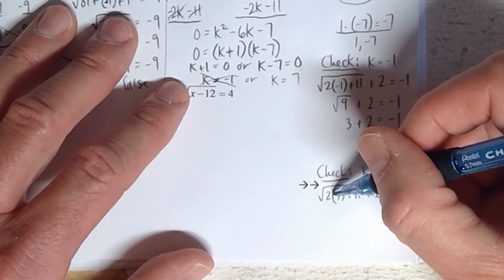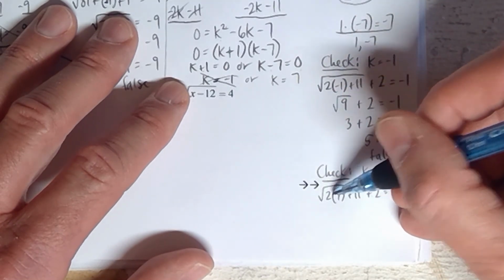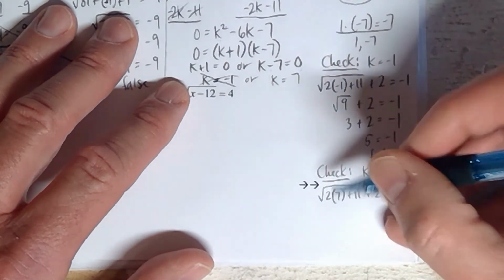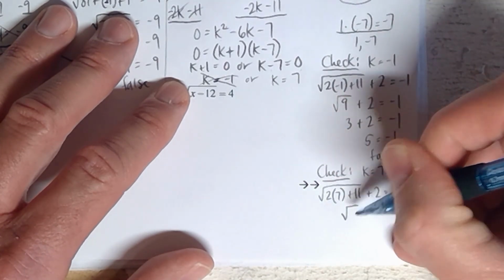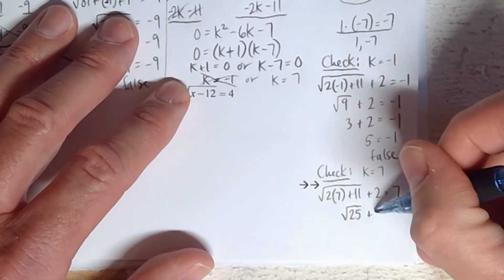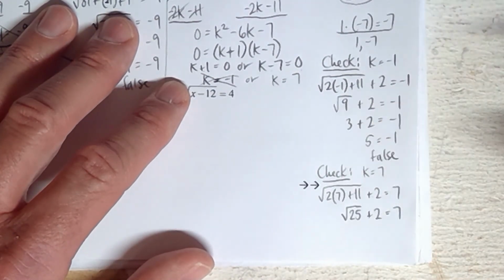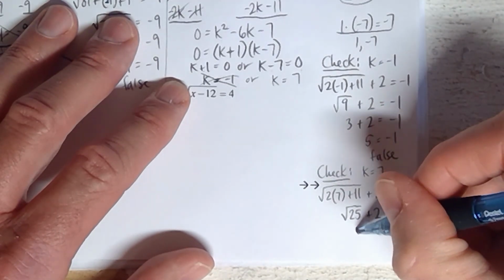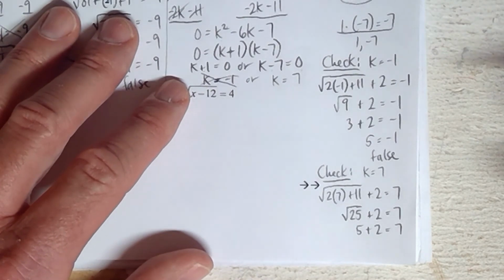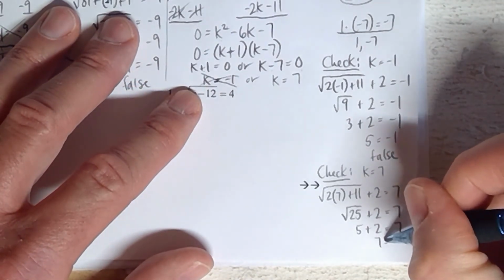The inside of the radical goes first here. Multiplication goes before addition, so it's going to be 14 plus 11. 14 plus 11 is 25. And then you have to calculate the radical before you can add. The radical is 5, and 5 plus 2 equals 7. That's true, isn't it?